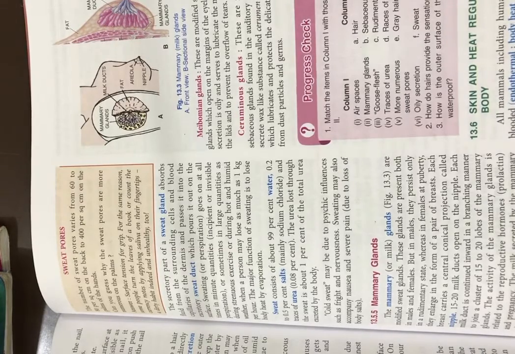Sweating or perspiration goes on at all times in minute quantities. All the time sweat is removed from our body, though we can't make it out as it is invisible, or sometimes in large quantities, as during strenuous exercise or during hot and humid weather.